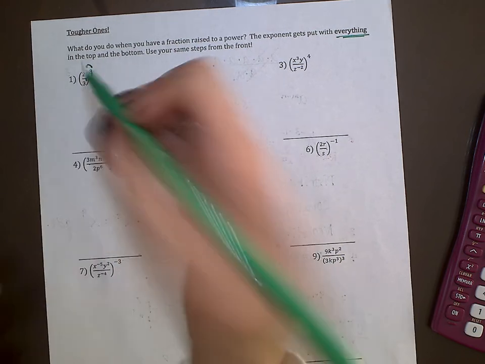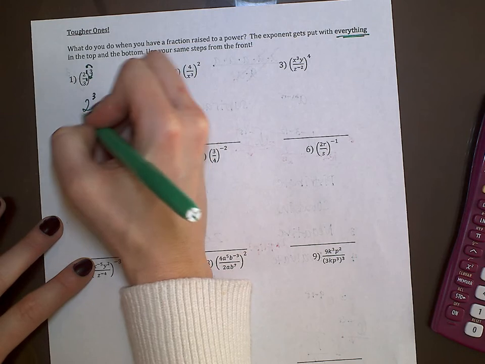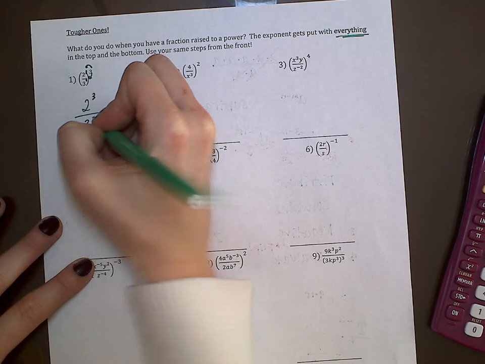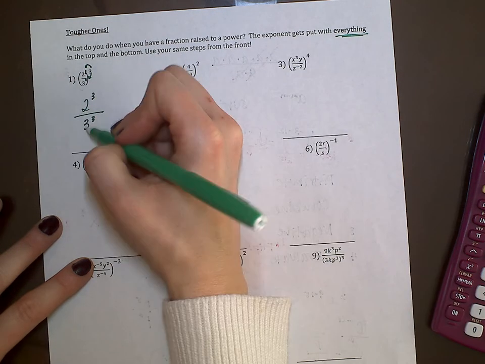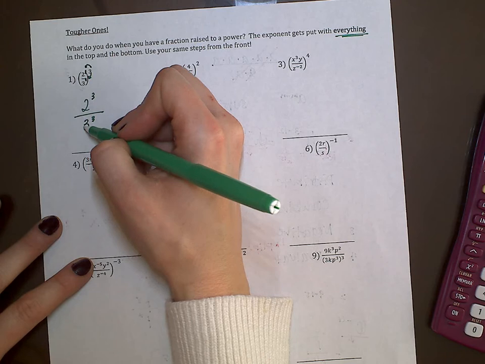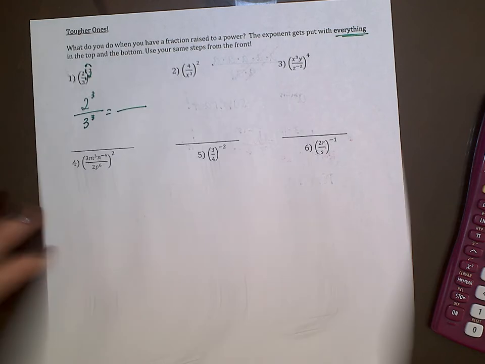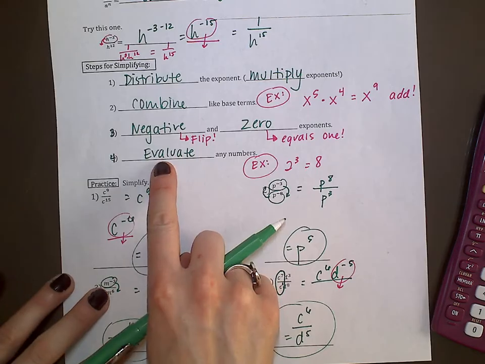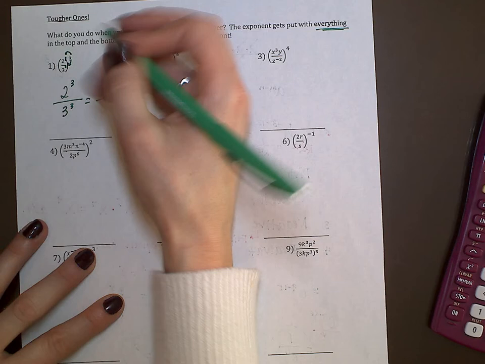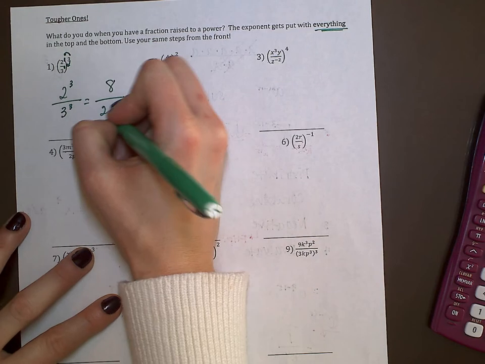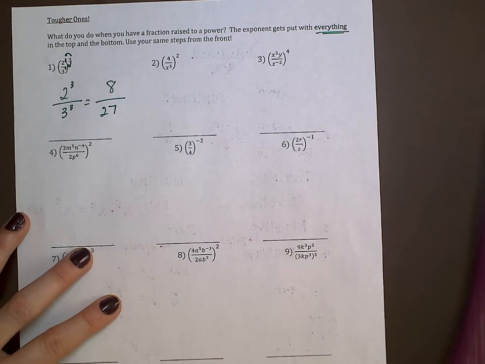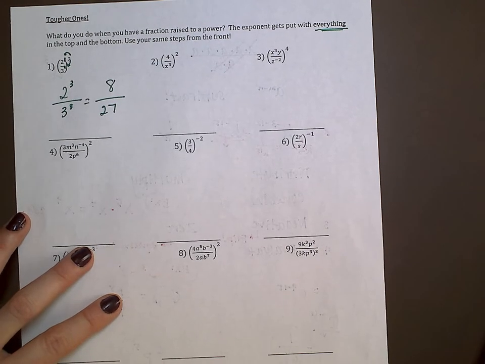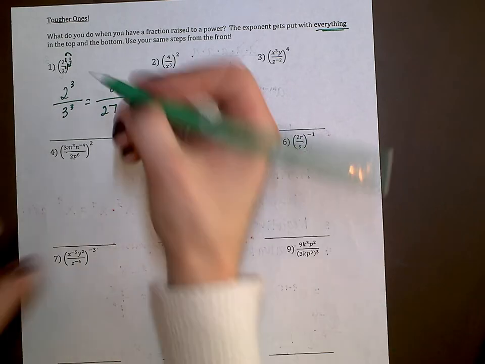So this would be 2 to the third over 3 to the third. I can't combine those because this base is a 2 and this base is a 3. So my last step is just to evaluate the numbers. 2 to the third is 8 and 3 to the third is 27. So that's what I want to do to approach that one. I can't reduce that, so that's my answer.